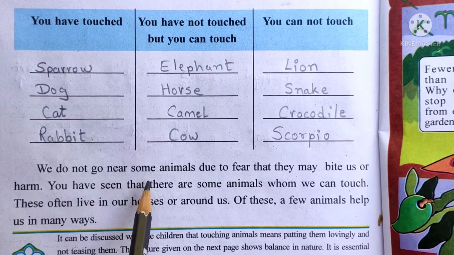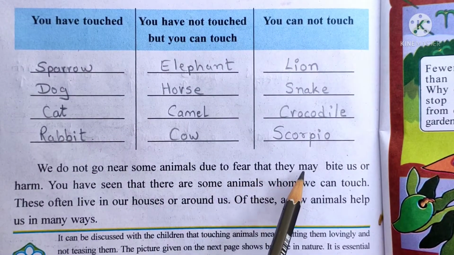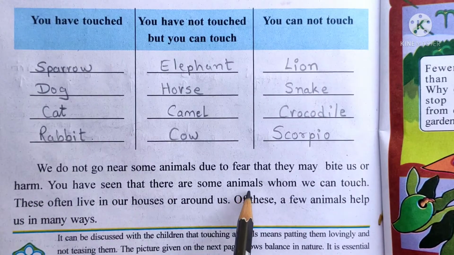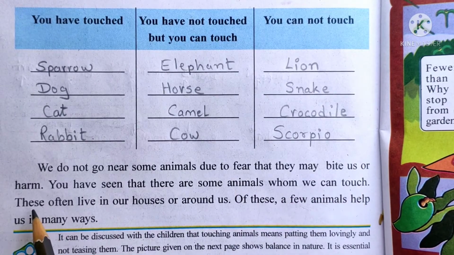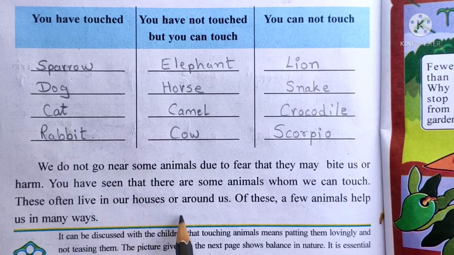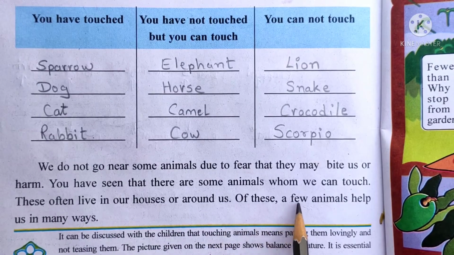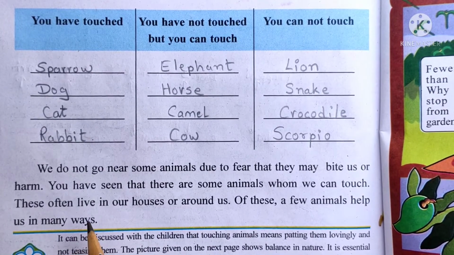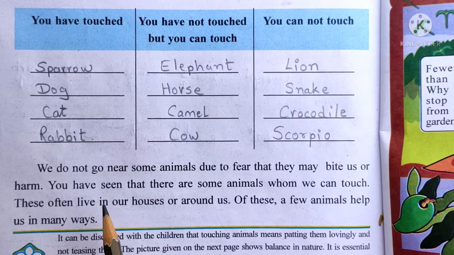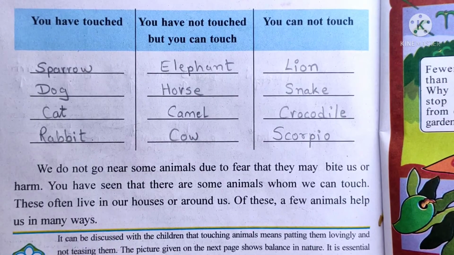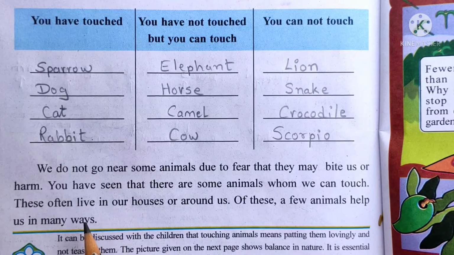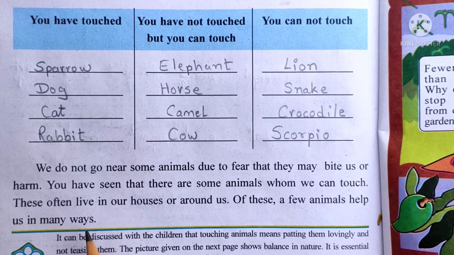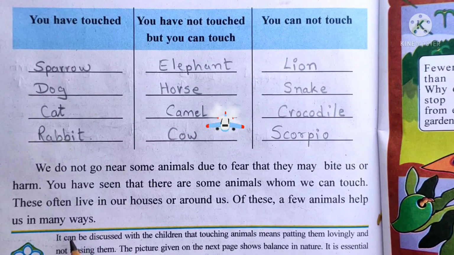We do not go near some animals due to fear that they may bite us or harm us. You have seen that there are some animals whom we can touch. These often live in our houses or around us. Of these, a few animals help us in many ways. For example, cow, buffalo, goat give us milk. Horse pulls our cart. Ox ploughs our field. Like that, many animals help us in many different ways.